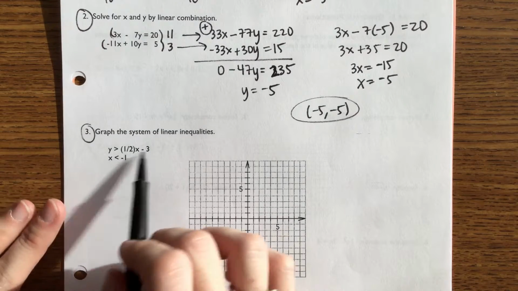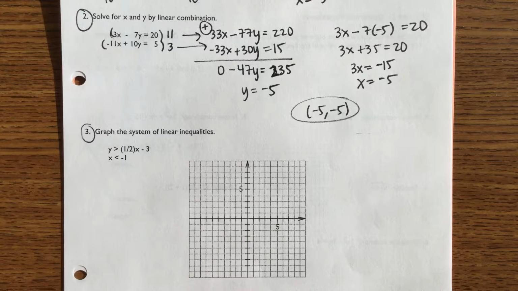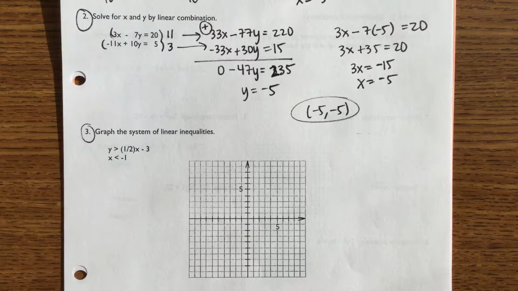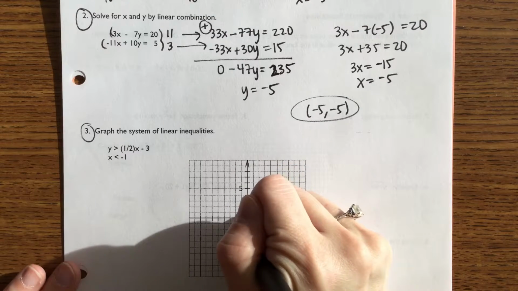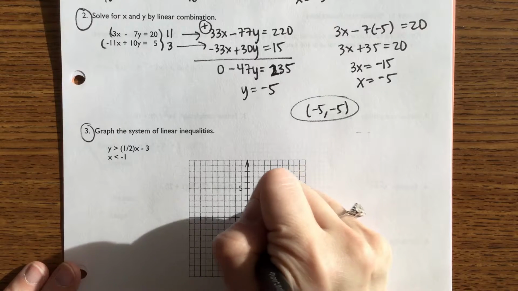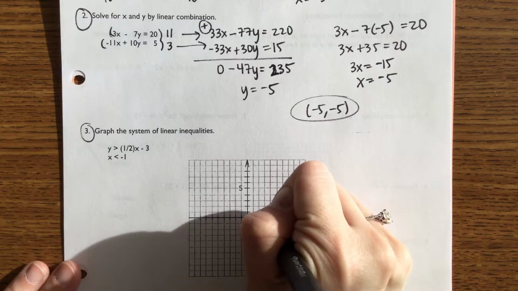Okay, problem 3. First one, y is greater than 1/2 x minus 3. What form is that? Slope-intercept. Our intercept is negative 3. Is negative 3 on the y-axis or the x? The y. So I go down negative 3. Slope of 1/2, so up 1 over 2, up 1 over 2.